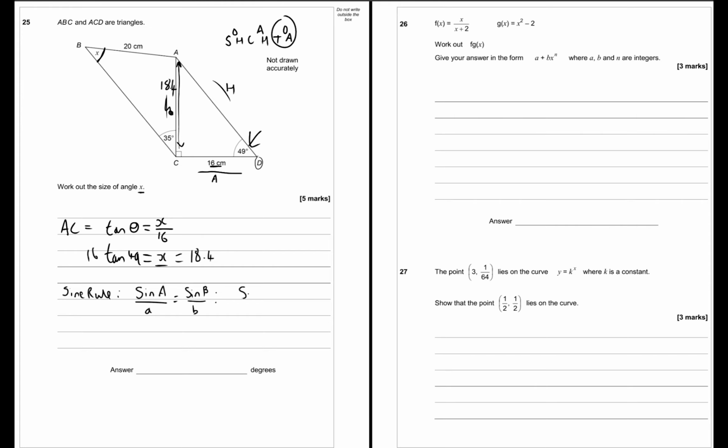We know sine of 35, because 35 is the angle here, is going to be over 20, because 20 is the length. And that is going to be equal to the sine of x, which we don't know, because that is this one here, which is what we're looking for, over the length we just found, which is 18.4.